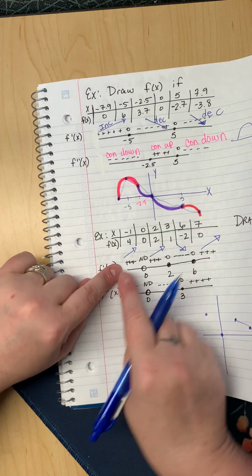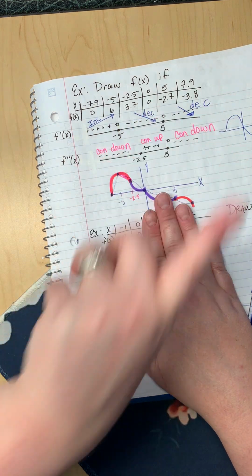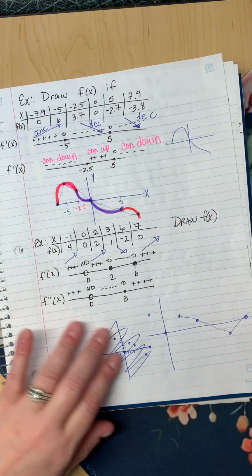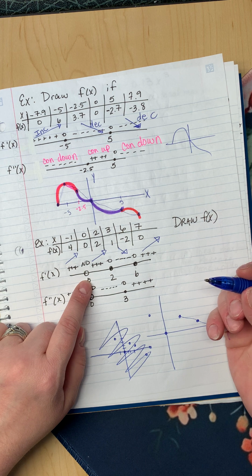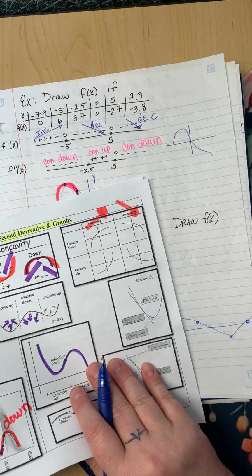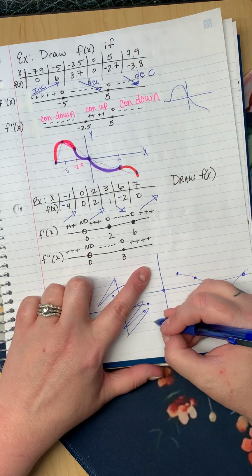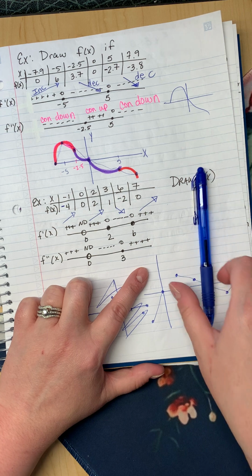Then it says over here, all the way up until 0, we draw an up arrow. So all the way up to 0, we draw an up arrow. I think I wrote this wrong. This is supposed to be a -4. So this point is supposed to be way down here. So we draw an up arrow. Hey. I'm going to stop.